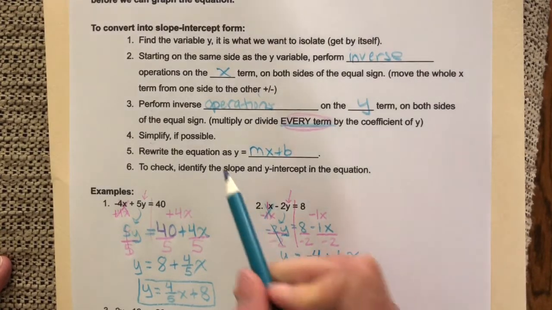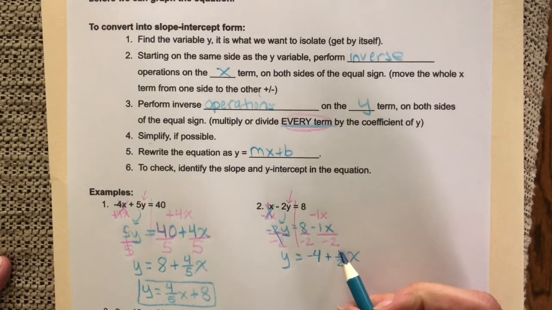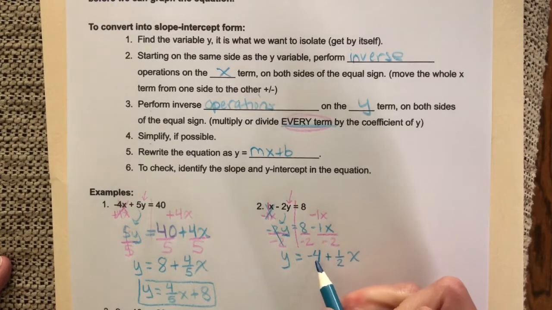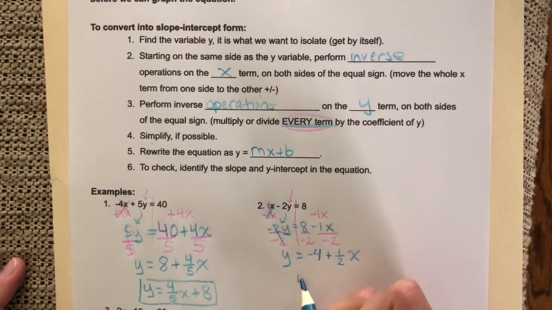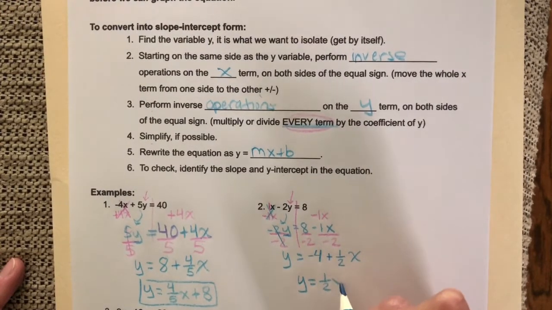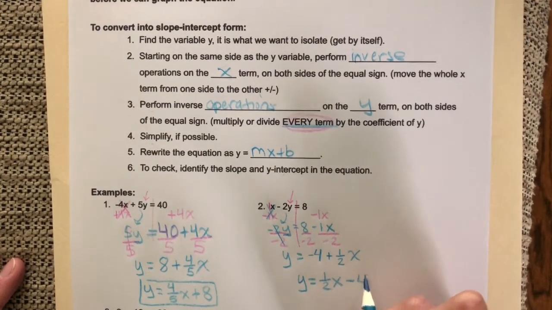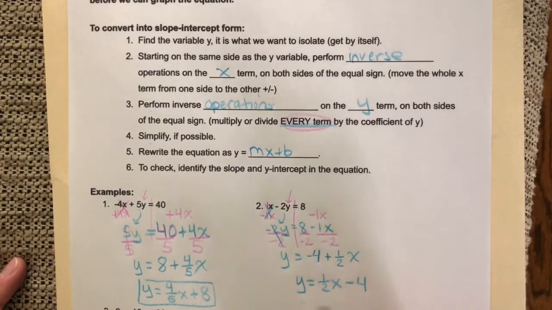So without moving this around, rewriting it, I can already tell that my slope is 1 over 2 because it's next to x, and my y-intercept is negative 4. But to make it look like mx plus b, I can convert that to say y is equal to 1/2 x. Be careful, keep this sign with it, minus 4. My slope is still 1/2. My y-intercept is still negative 4.